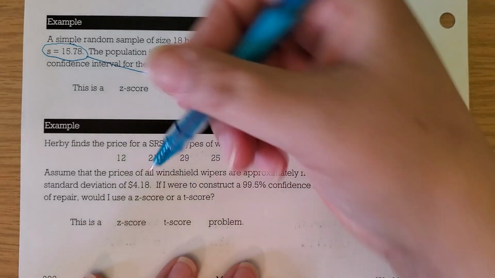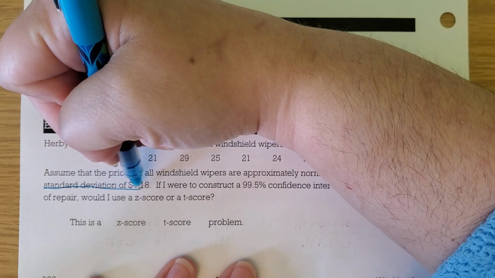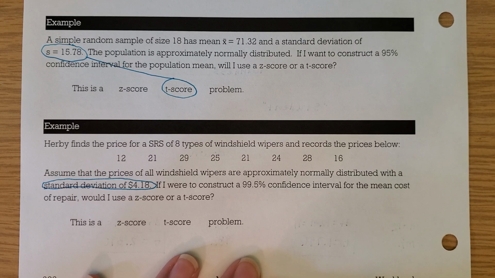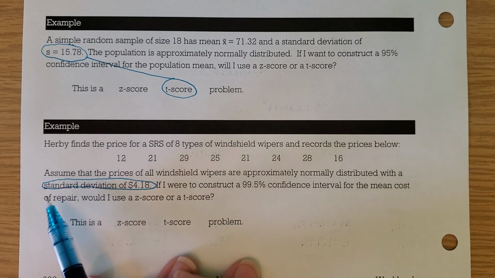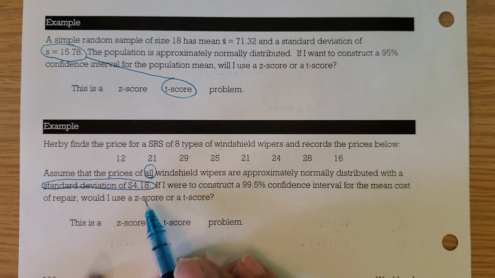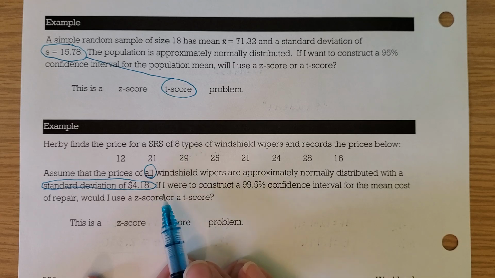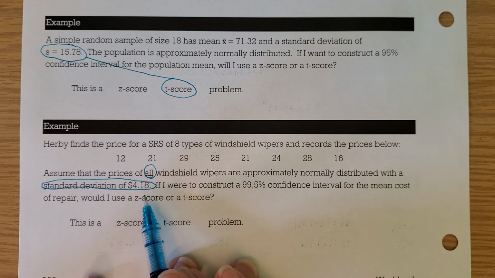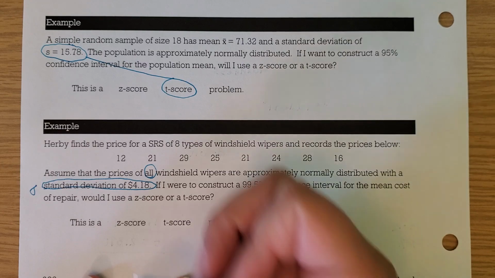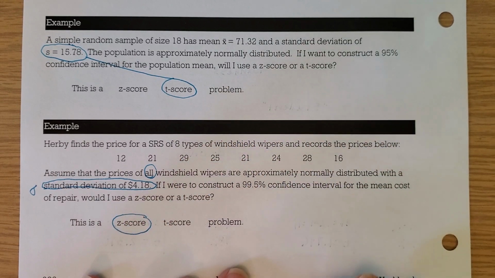So for this one, they're telling us our standard deviation is 4.18. So we have to determine whether or not this standard deviation is an S or a sigma. As I reread that sentence, it says, assume that the prices of all windshield wipers are normally distributed with this standard deviation. In other words, assume that the prices of all windshield wipers have this standard deviation. That means this is sigma. So since we know sigma, that means this is a z-score problem.